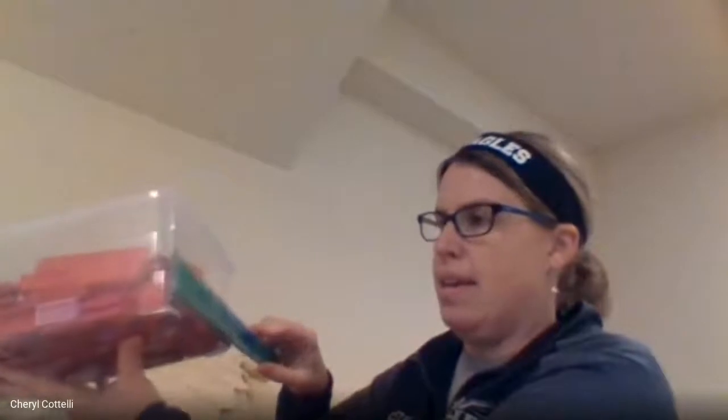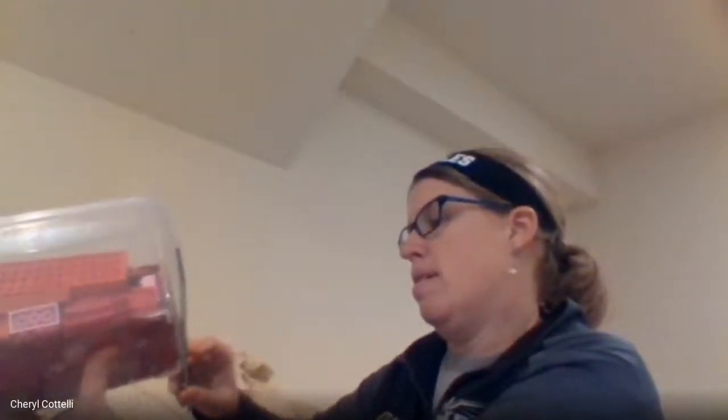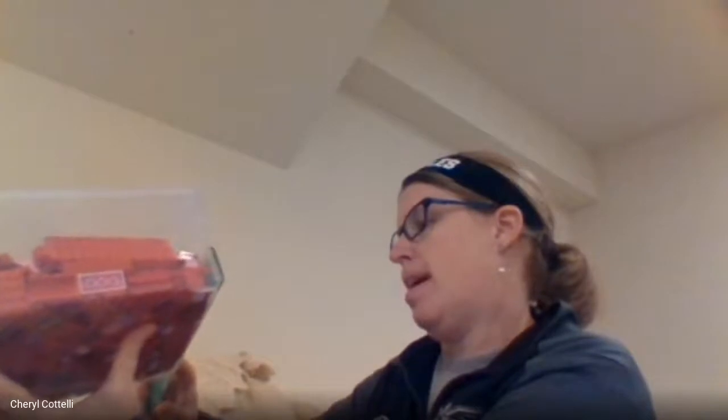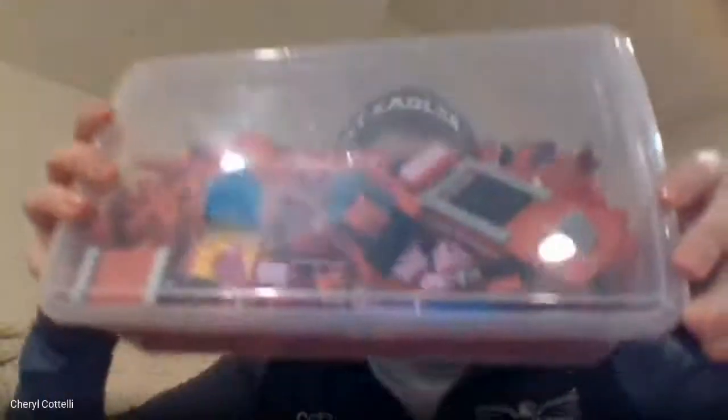My width would be, good thing I have my glasses on, 5. So 12 times 5 is 60. And then the height would be 3. So 60 times 3 is 180. I used inches, so it would be 180 cubic inches. That's how much this box can hold. This is called a rectangular prism because it's a rectangle, but it's 3-dimensional.